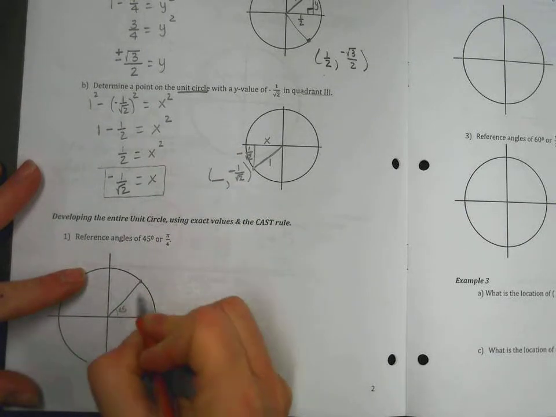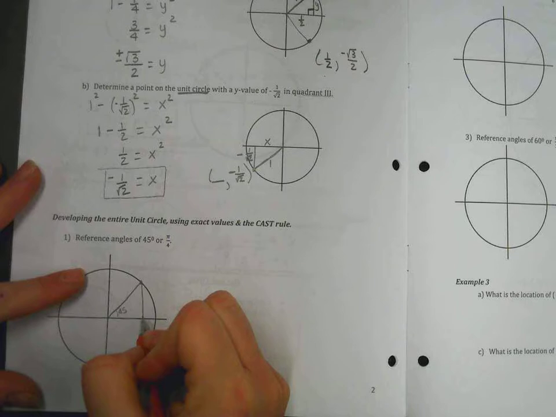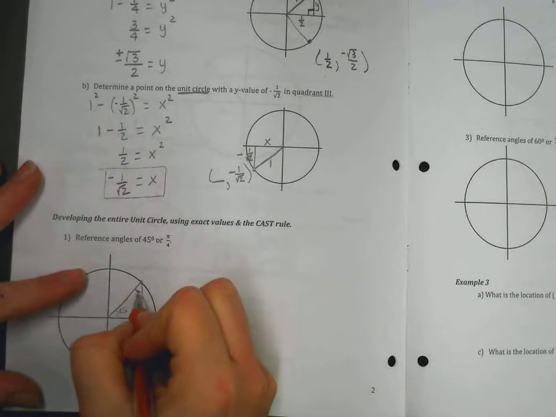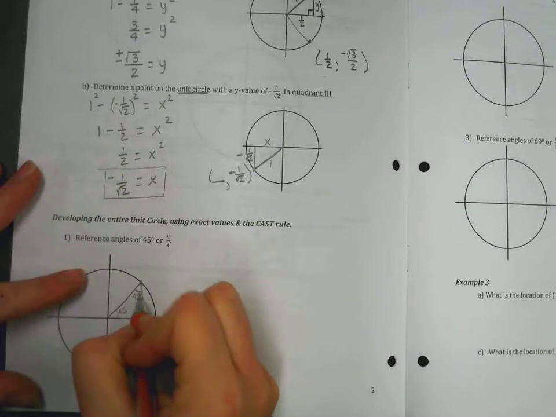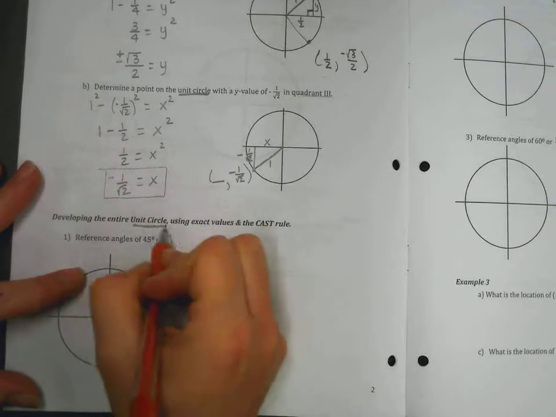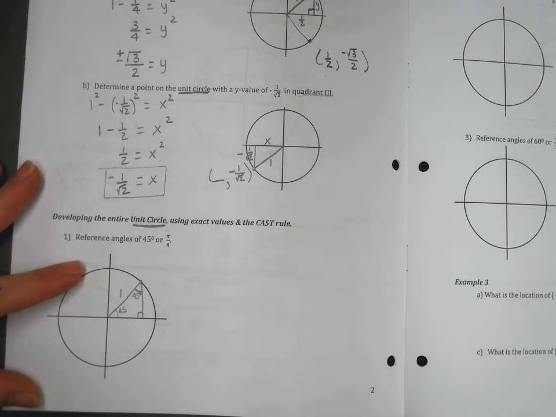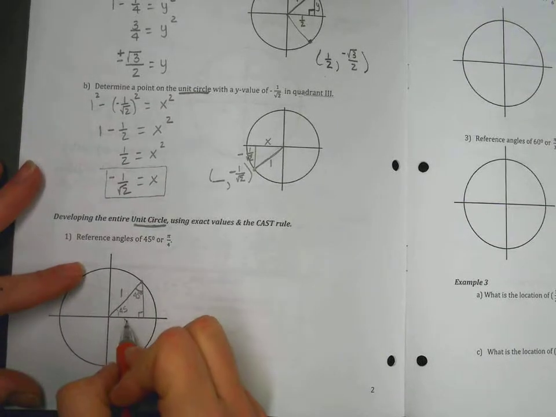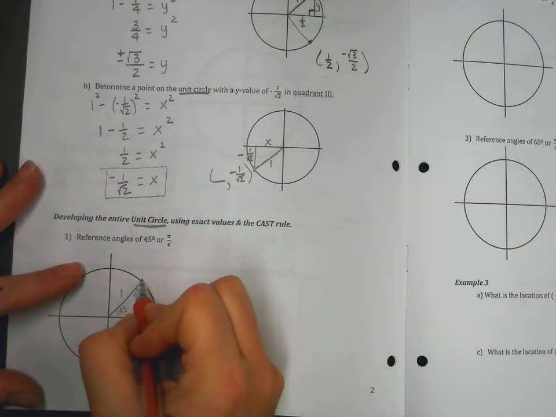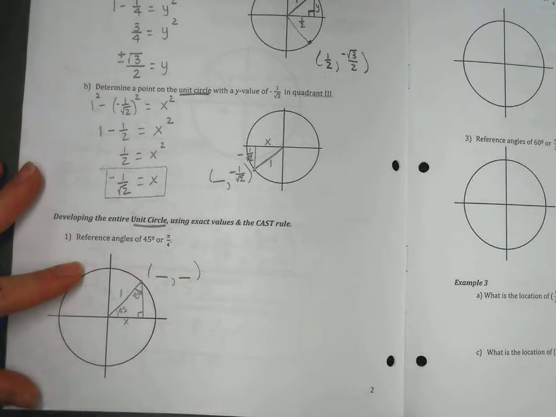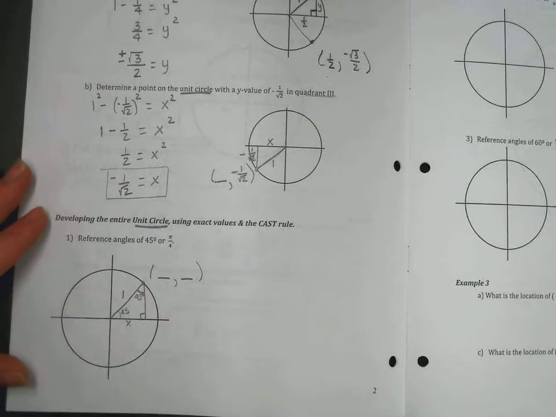And if 45 degrees, and I were to draw my triangle here, technically this will also be 45 degrees. Because we're working on the unit circle, we know the radius has to be 1. And so technically this would be my x value and my y value. We want to develop this exact value, these exact points.